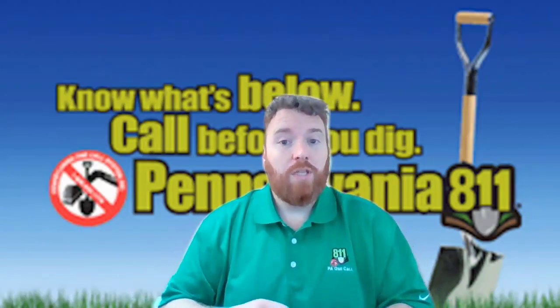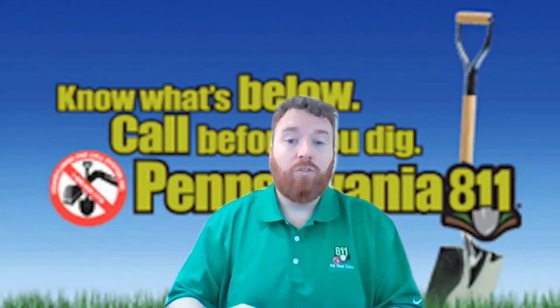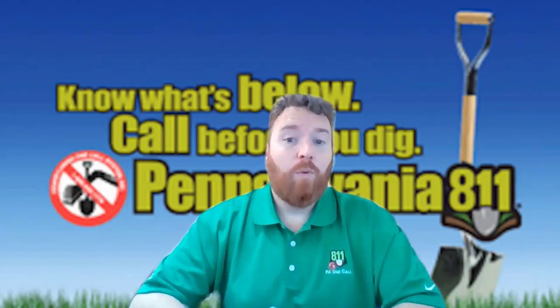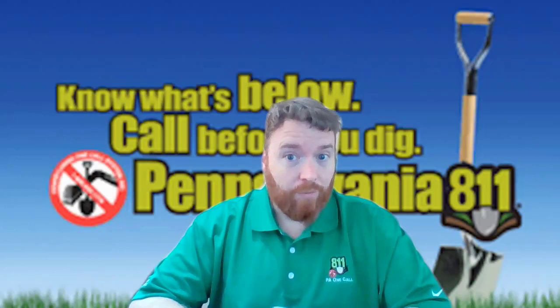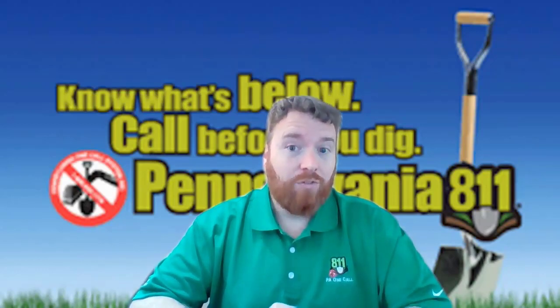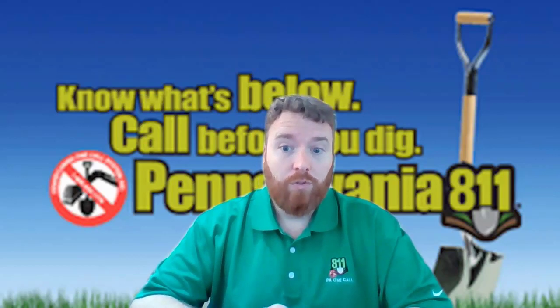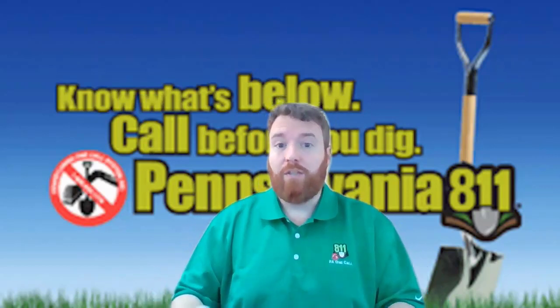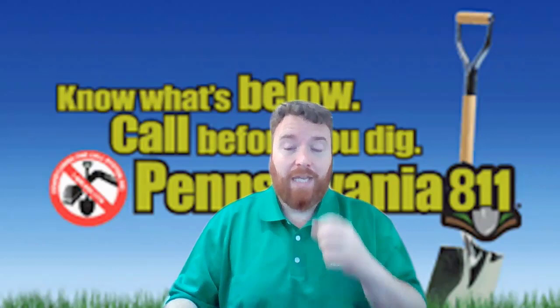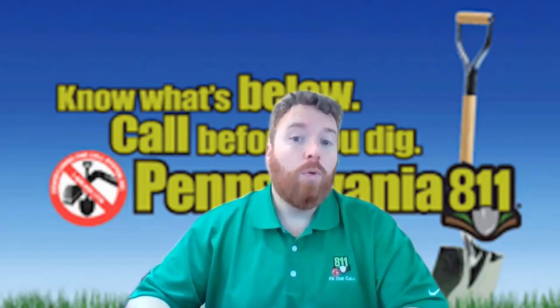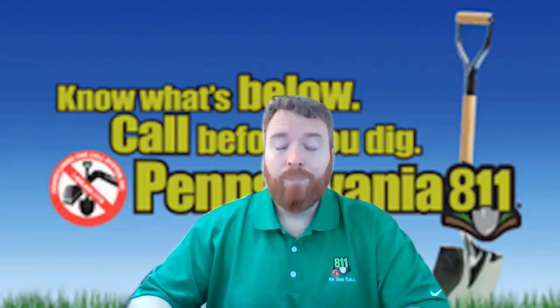There is an exemption in there for soft digging if you're using vacuum excavation, water excavation. However, the safest thing to do is to place that ticket. You can still damage underground facilities with soft excavation techniques or with a shovel or a pickaxe.